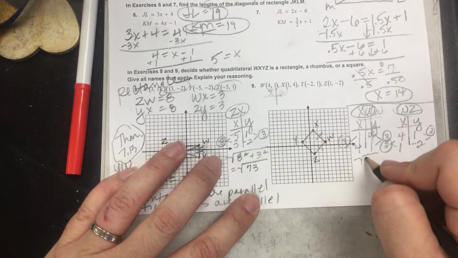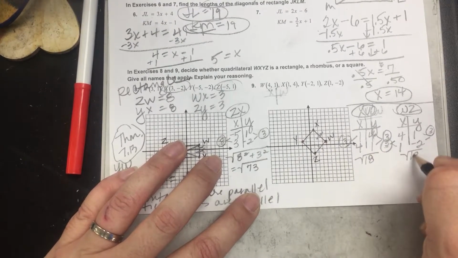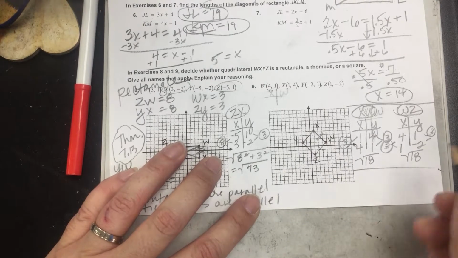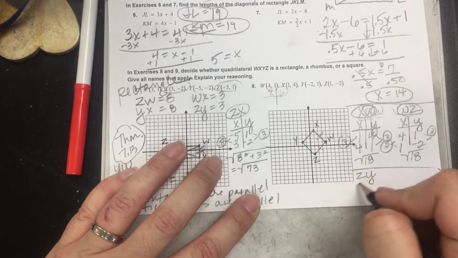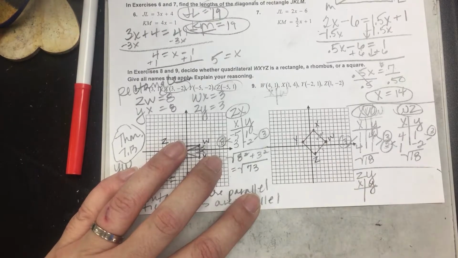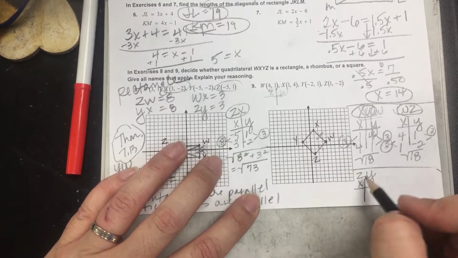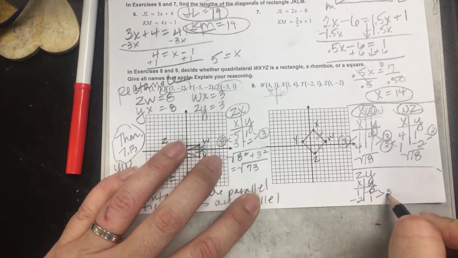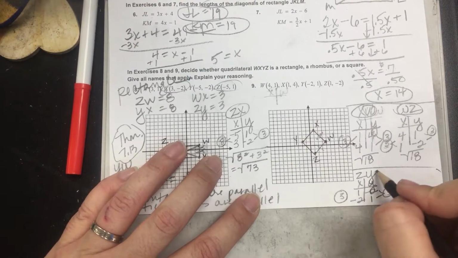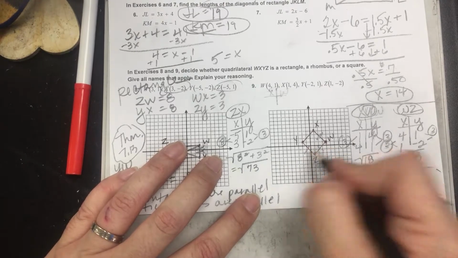Their length would actually be square root of 18. Square root of 3 squared plus 3 squared. So I've got that. Let me go see where I'm at. ZY. Do you need to show it all? You do. ZY: 1, -2. Y is -2 and 1. How far apart? 3 and 3. There we are again. That's square root 18.